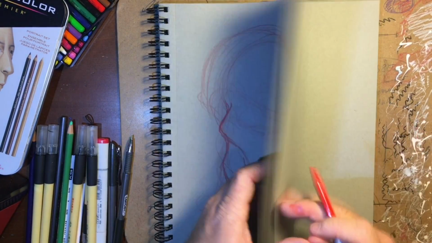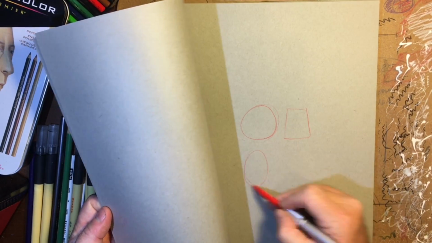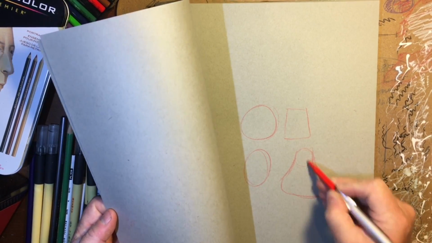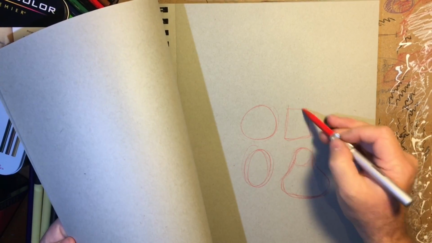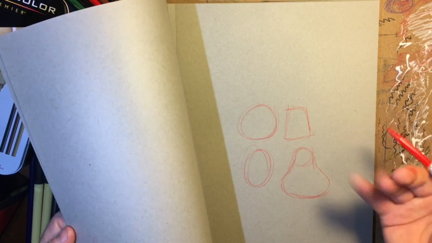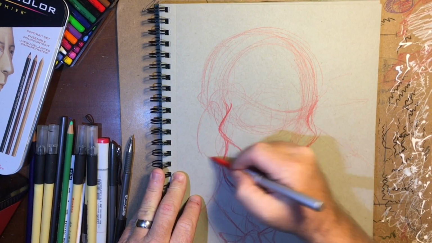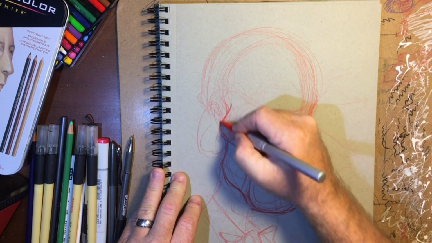There's different shapes of faces. You have square faces, you have round faces, you have oval faces, and then depending on if somebody's overweight, you can have a pear-shaped face. All these face shapes are in the world, and here, let's do this. Go here, his ear. Okay, so here.